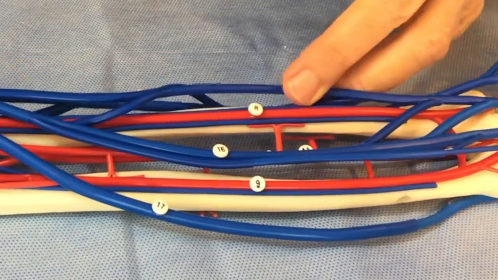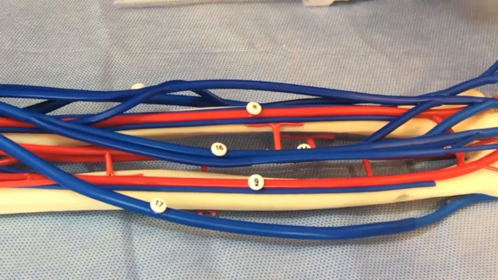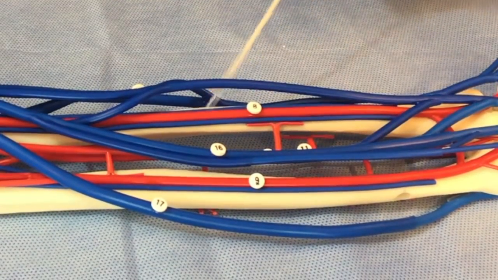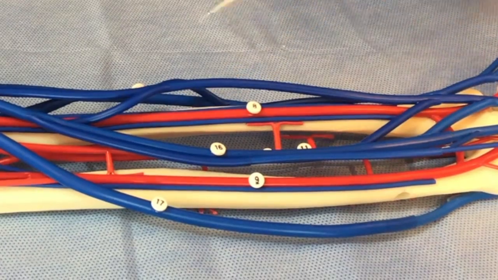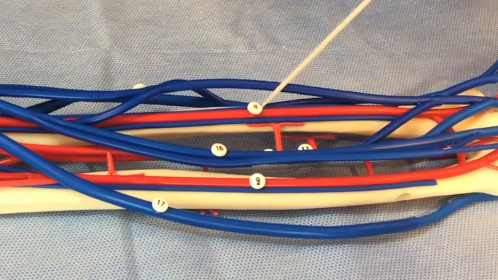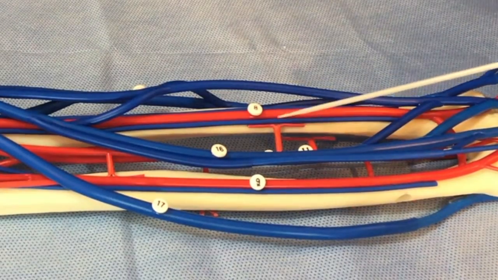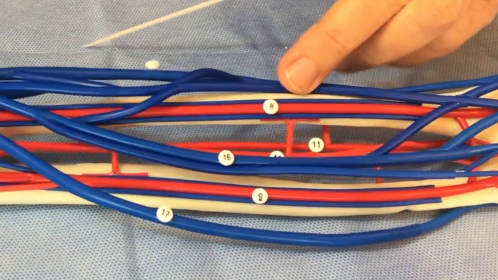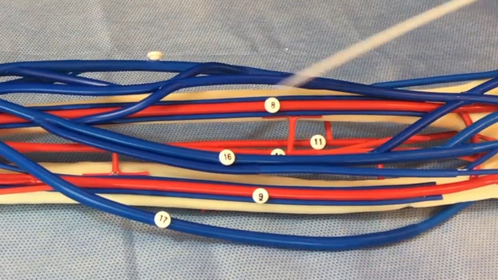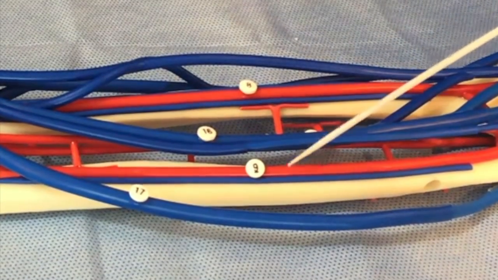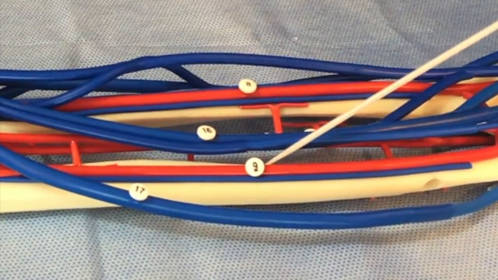Let's go a little further. We still have a couple more vessels to identify. Number 8. Number 8 we already said is next to the radius. We have a radial artery. Radial artery is number 8. Along with that, it's paired with the radial veins. Radial veins, 1 and 2. Ulnar artery, number 9, paired with ulnar veins.